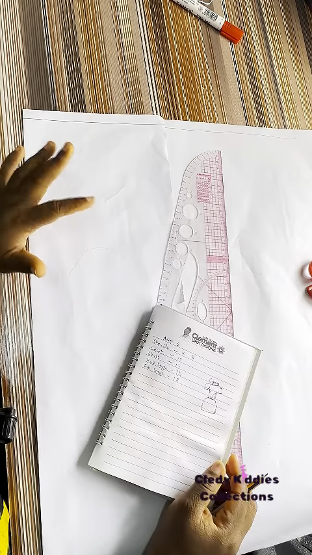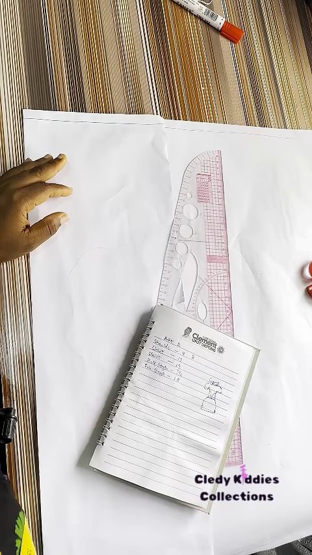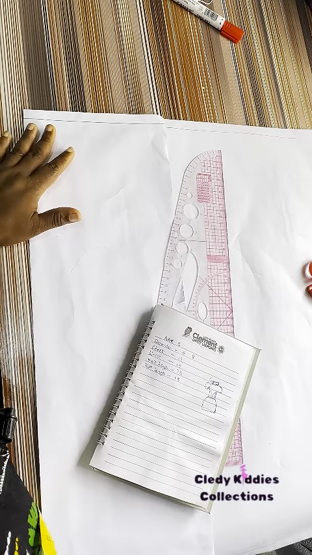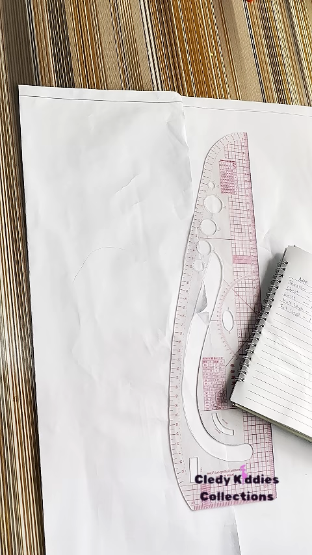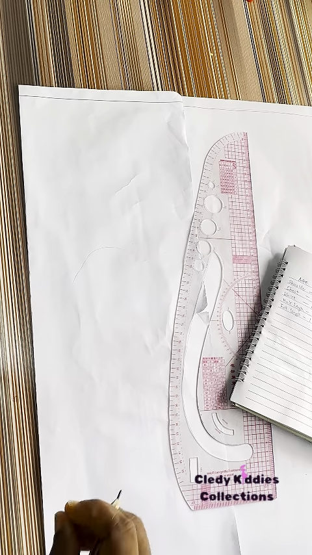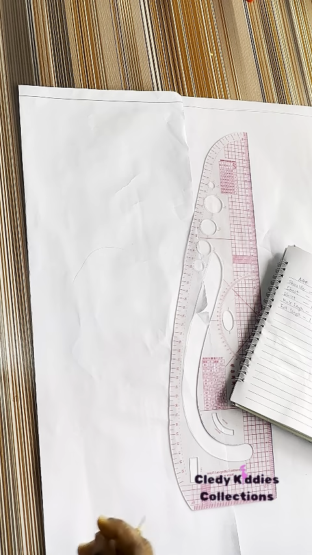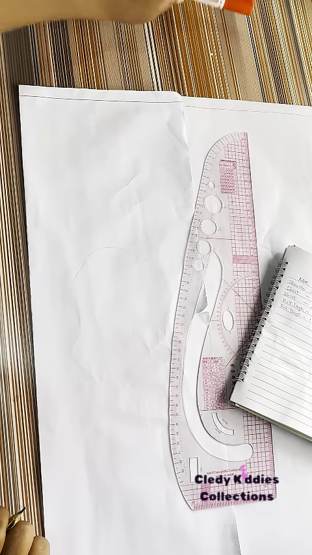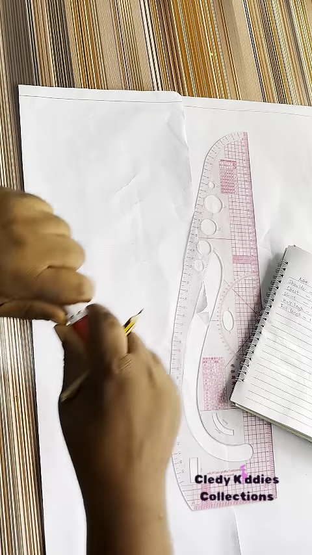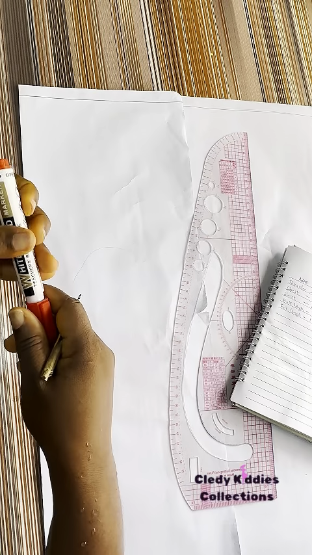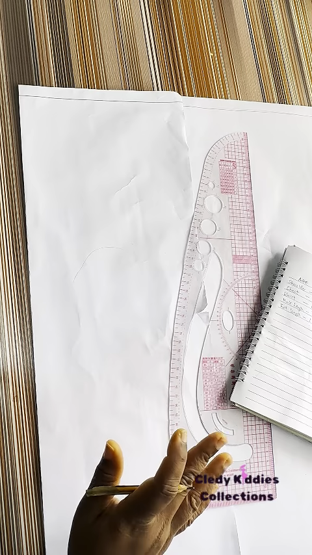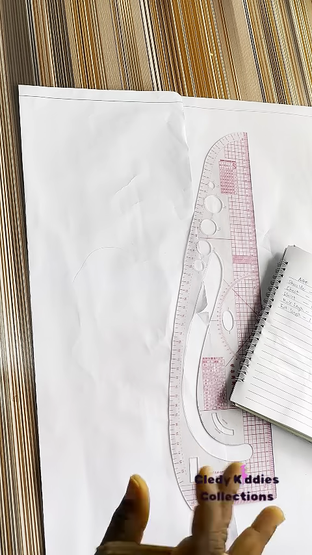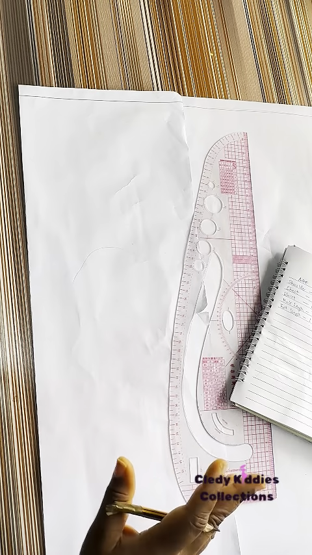What we are going to learn is how to draft the pattern of the dress that was used on the thumbnail. Without wasting so much time, let us get started. And please ensure to watch to the end so that you get all the tips you need to make this beautiful outfit. I'm going to give you all the tips for sewing it. And if you want the sewing tutorial, comment I'm interested in the sewing tutorial. And trust me, I am going to drop a video on it.